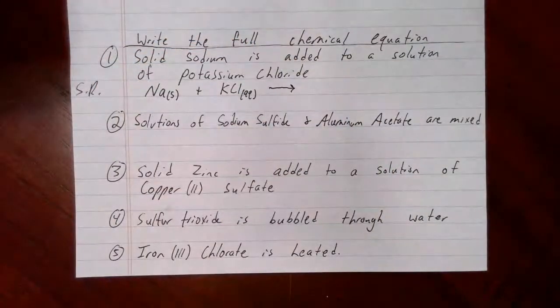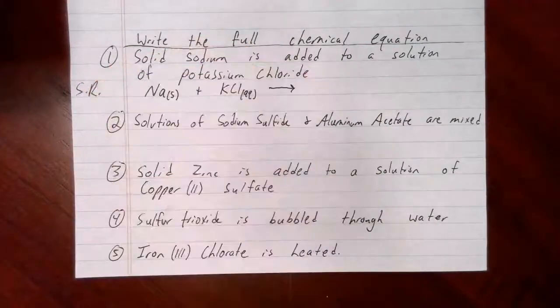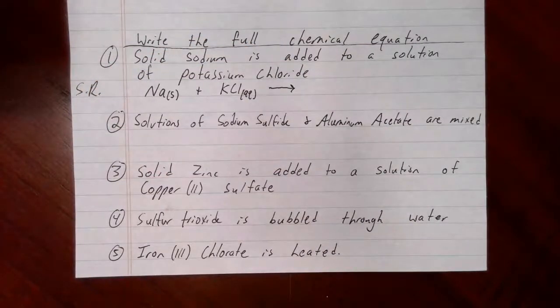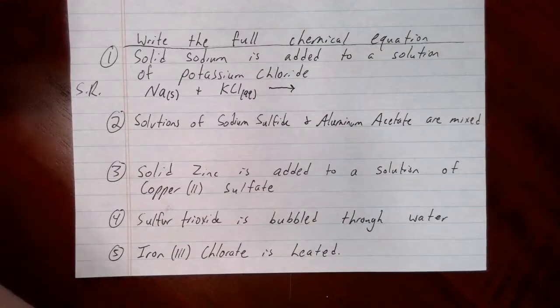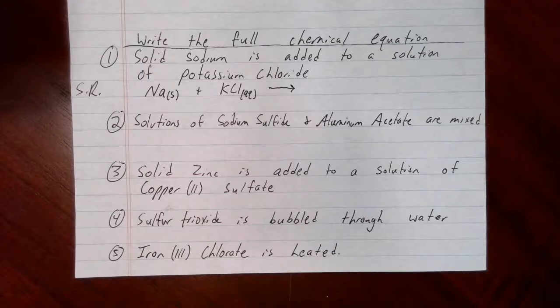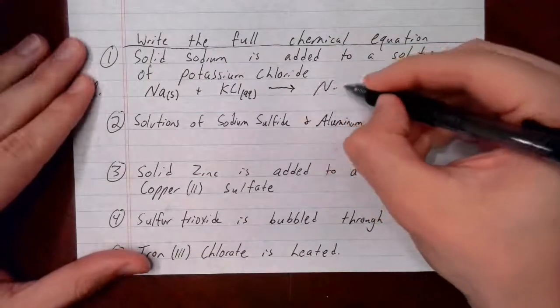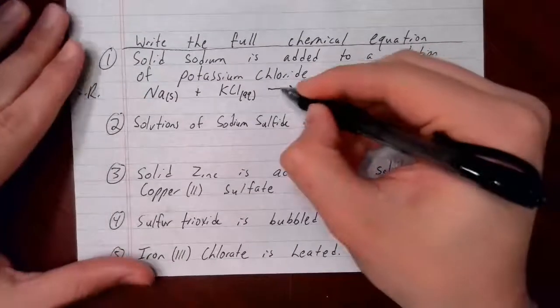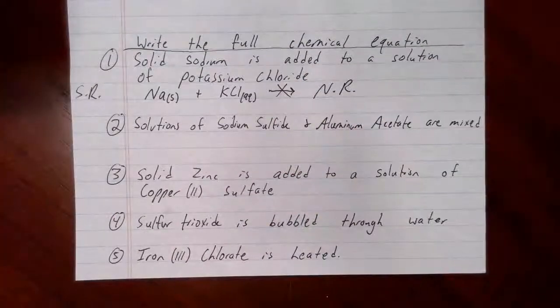Okay, so for our single replacement, I need to go consult the activity series. I see if sodium is more reactive than potassium. So in other words, I'm asking, can sodium replace the potassium here? Okay, so hopefully you see that potassium is further to the left than sodium, so that means sodium is less reactive than potassium, so the reaction does not happen. So I simply have no reaction here. And I can put the X over the arrow, whatever you want to do to show that. So that one's fairly straightforward.